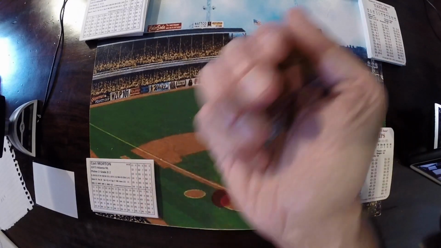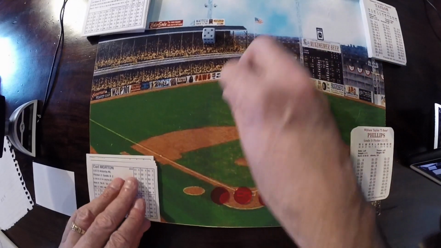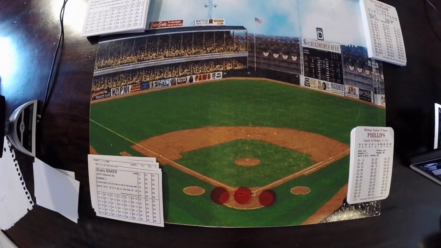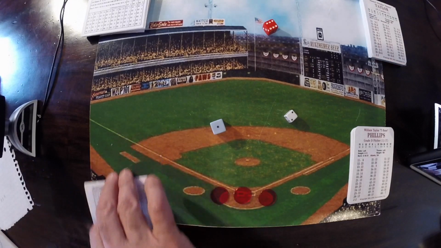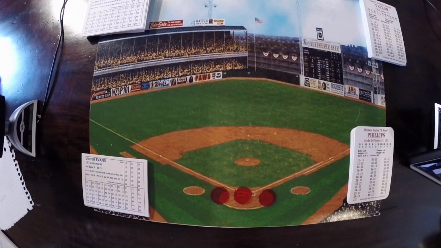Carl Morton, who's a good hitting pitcher. Ground ball, third base. Easy play for Alvin Dark, third to first. Back to the top of the order for Dusty Baker. Yep. Grounded out to second to lead off the game. And he goes down swinging. First strikeout for Phillips, for Taylor Phillips.